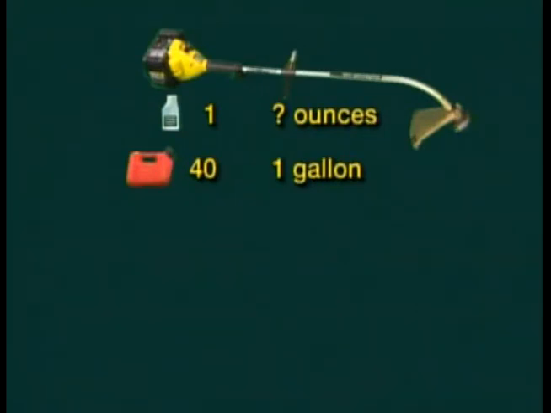We can solve this problem with a proportion, but be careful here. The problem tells us gasoline is measured in gallons. Oil is measured in ounces. That's because gasoline is usually purchased by the gallon. The oil used in two-cycle engines is sold in small containers and is measured in ounces. To solve the problem, we'll have to make sure we measure gas and oil in the same units. So, we'll convert gallons to ounces. There are 128 ounces in 1 gallon, so we have 128 ounces of gas.